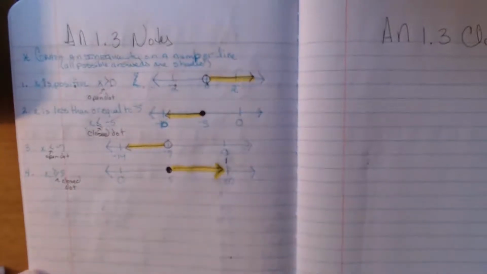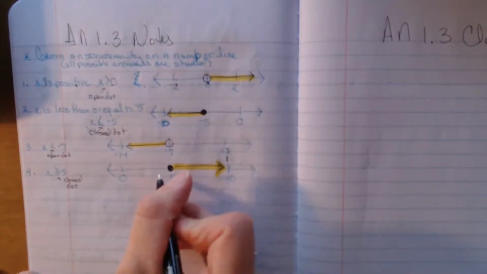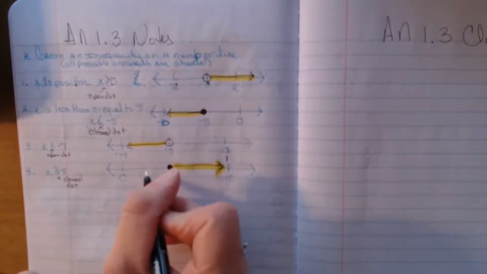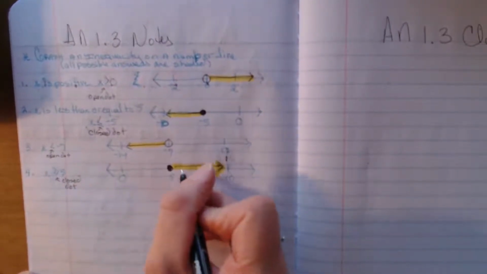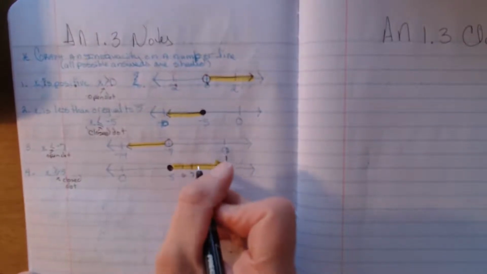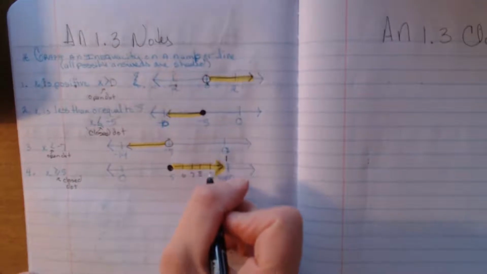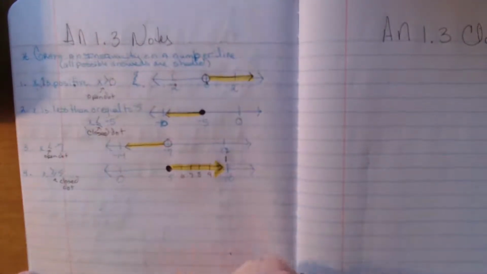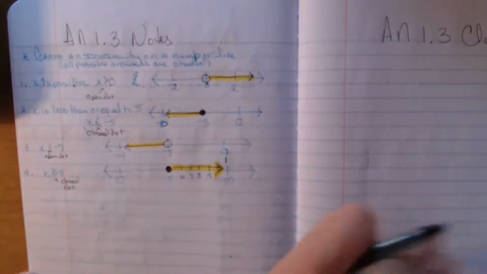So is 4 greater than 5? No, it's not shaded. Is 6 greater than 5? Yes. So 6, 7, 8, 9, 10, all greater than, all on that shaded line and going forever.